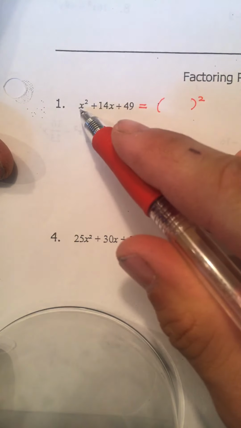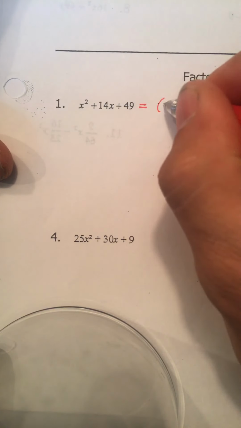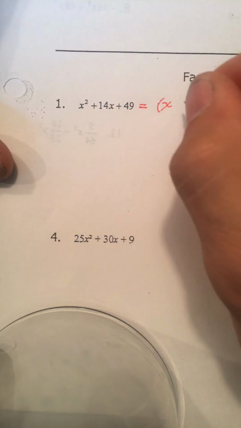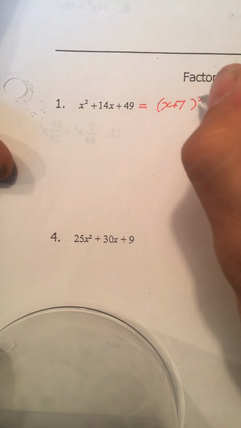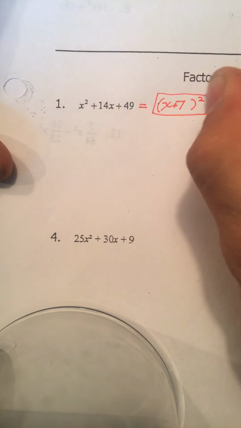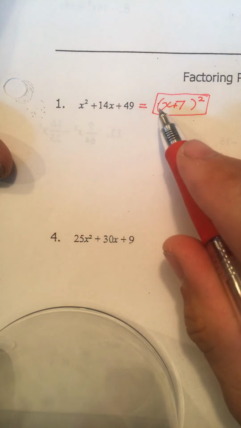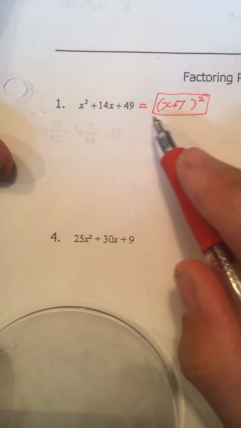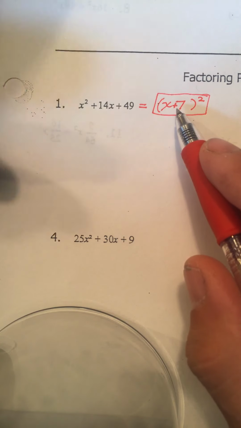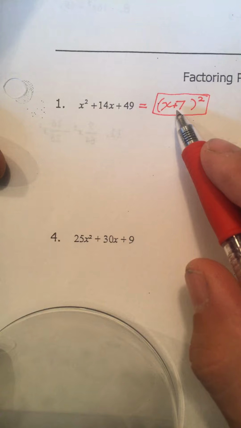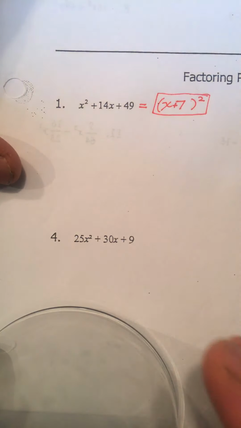Okay, so x squared, the square root of x squared is x, the square root of 49 is 7, and the sign combination means there must be a plus in between. So that would be the quantity x plus 7 squared. That would be the factor. This tells us that there's 2 of them. So there's really 2 factors, or 1 depending on how you look at it: x plus 7 times x plus 7.